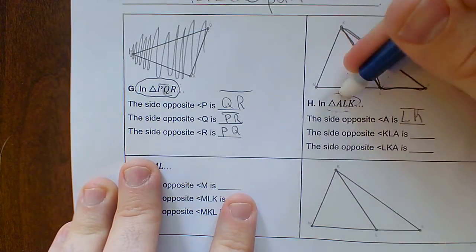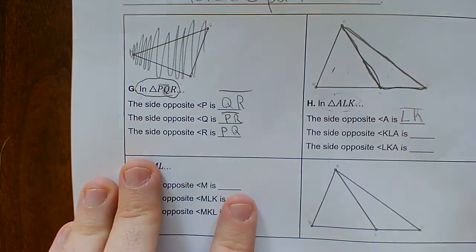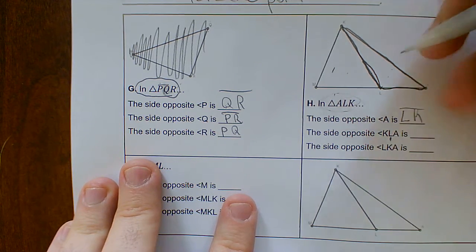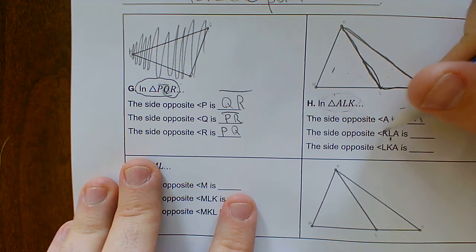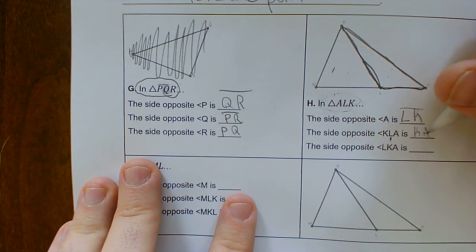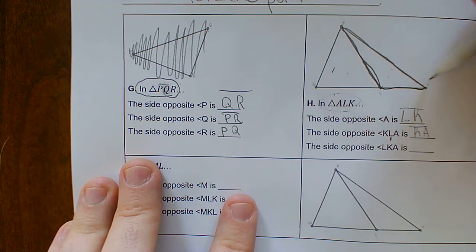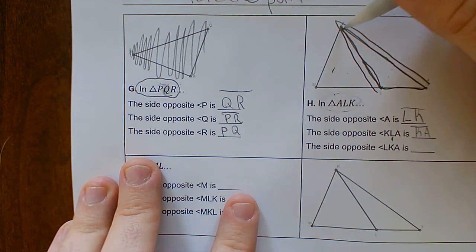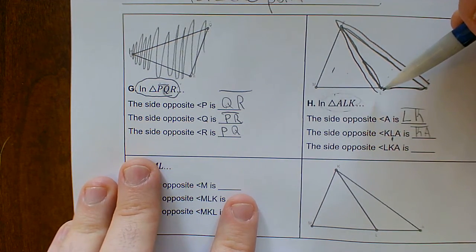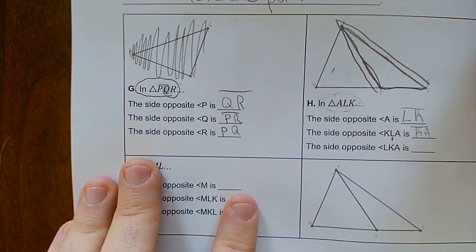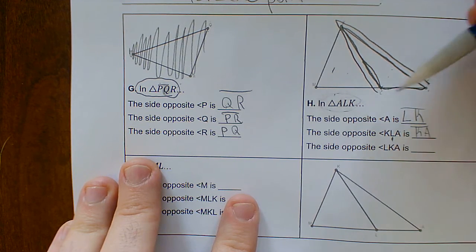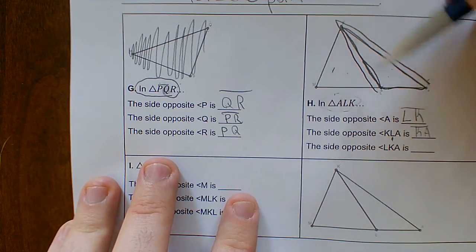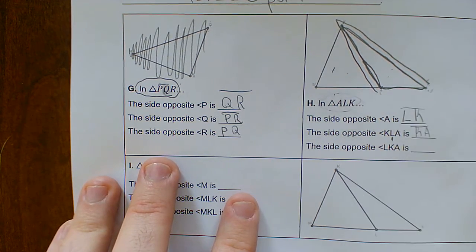When I'm given the 3 letters, like in KLA, I know that L here is my vertex. So my segment's going to be with the other 2 letters, segment KA. When I do LKA, I do LKA, like that. And the opposite side is going to be LA. Or, I'm sorry, it's going to be KA. I actually messed that up. KLA, it's going to be KA is on the opposite side.